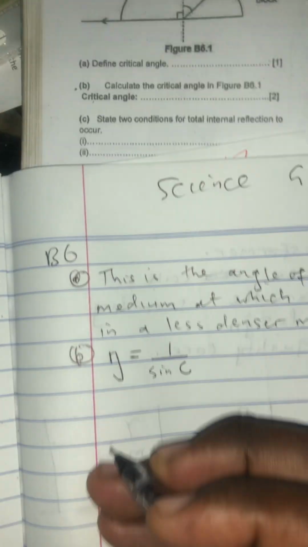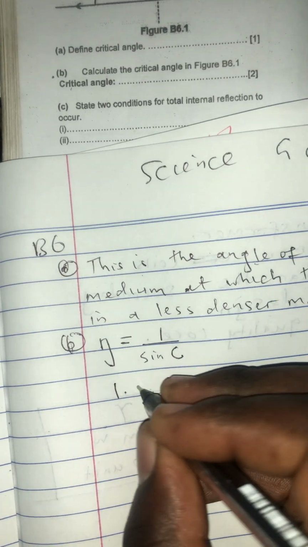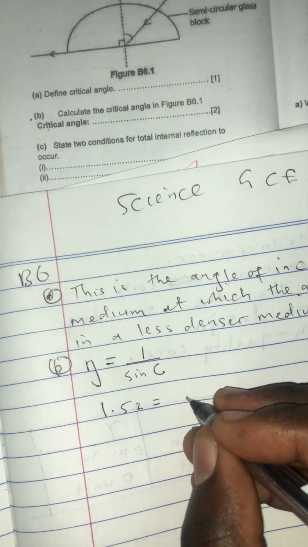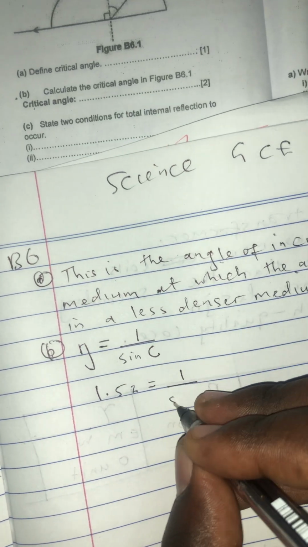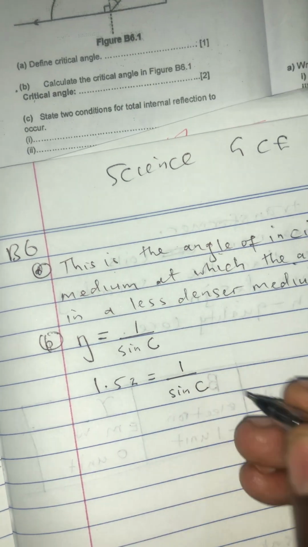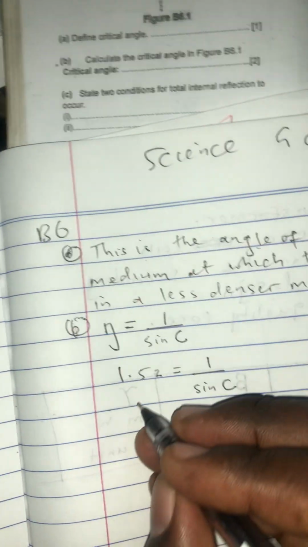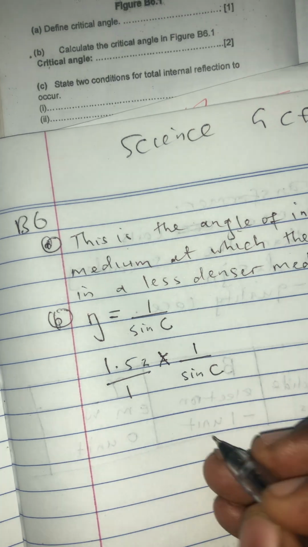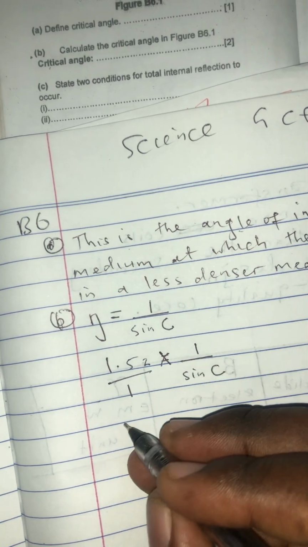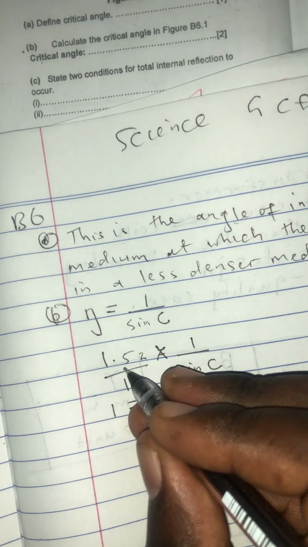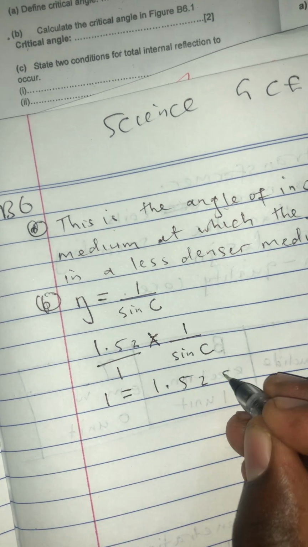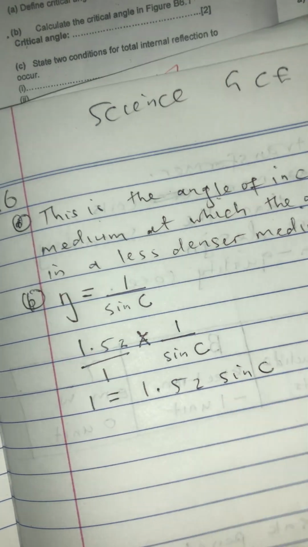Yes, we have 1.52, equals 1 over sine of critical angle. Multiplying, 1 times 1 is 1, and 1.52 times sine of critical angle.